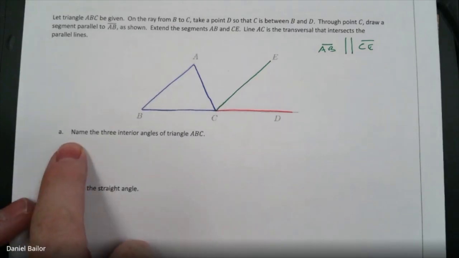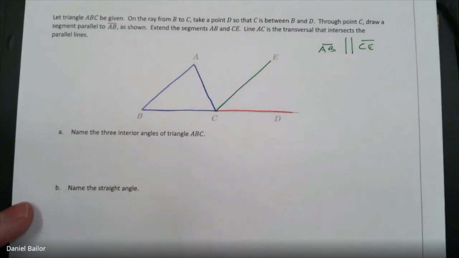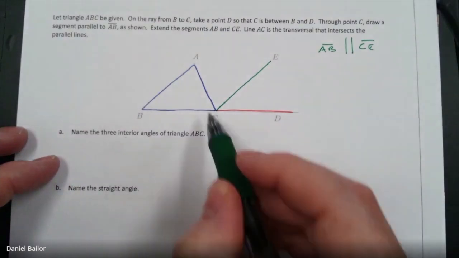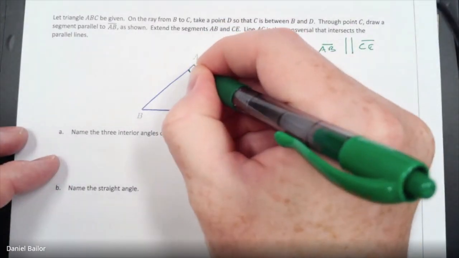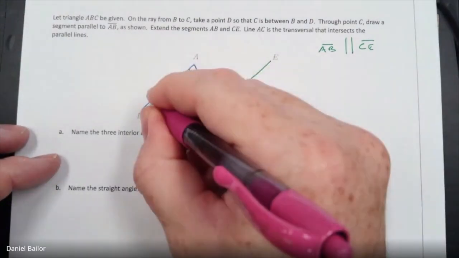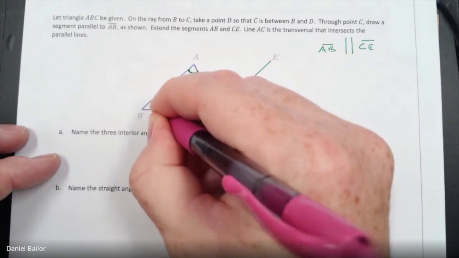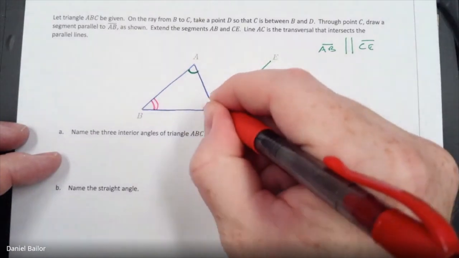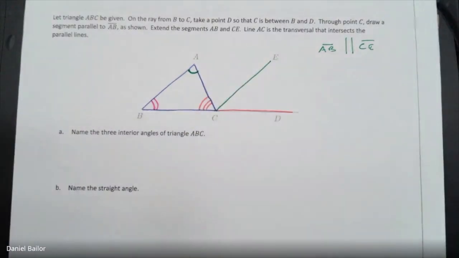Part A just says name the 3 interior angles of triangle ABC. Now, when you name angles, well, let's label the 3 interior angles. We need the 3 inside angles of the triangle. Here's one that I labeled in green. Here's another one that I labeled in pink with 2 lines. And here's the 3rd inside angle that I made red with 3 lines. Those are our 3 interior angles.